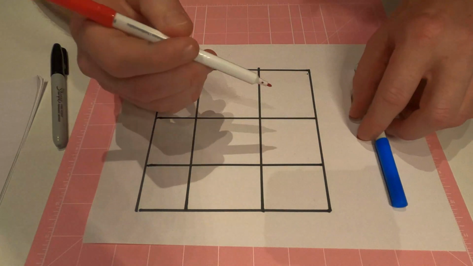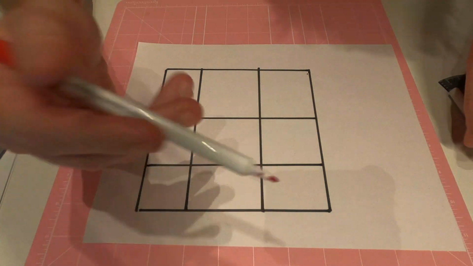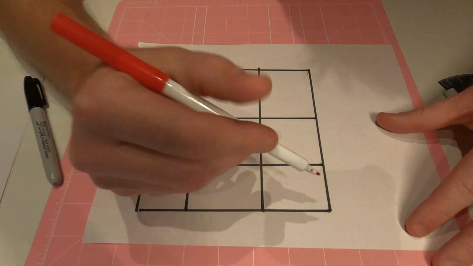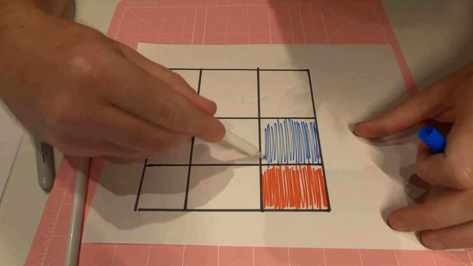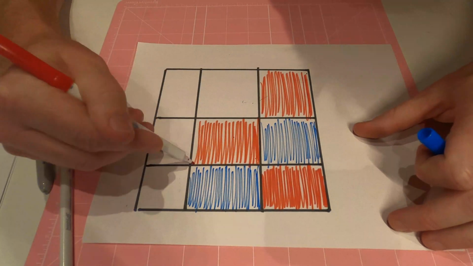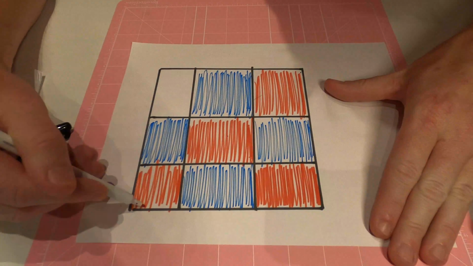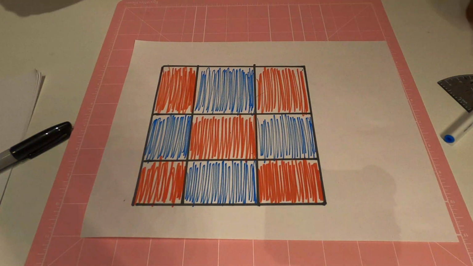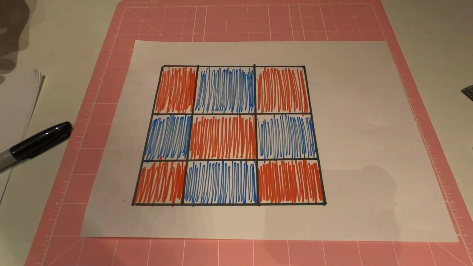All right? And I'm not going to color them all in. I'm just going to go ahead and kind of scribble it. It'll take a while. And here we go. And done. Look at that. I only needed 2 colors. Now, how does that work?